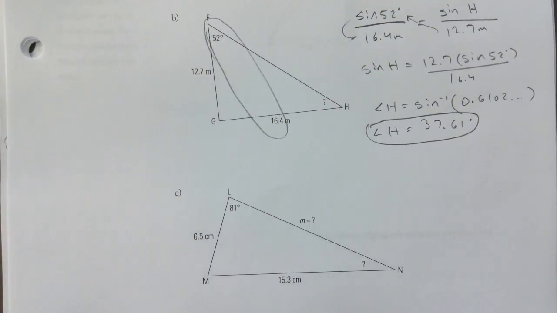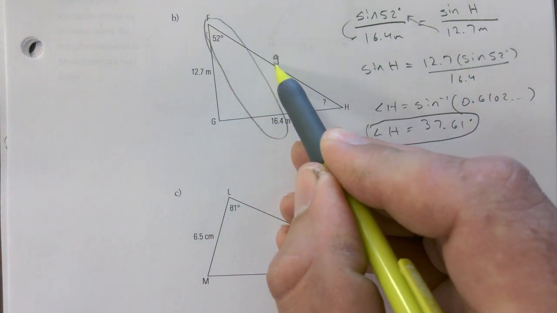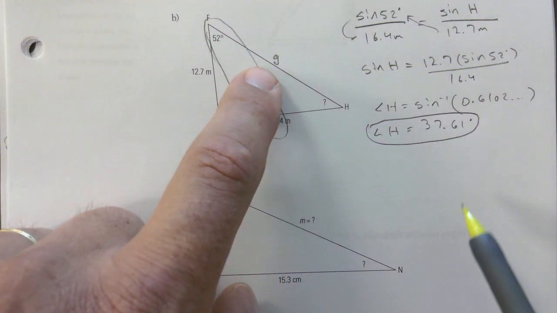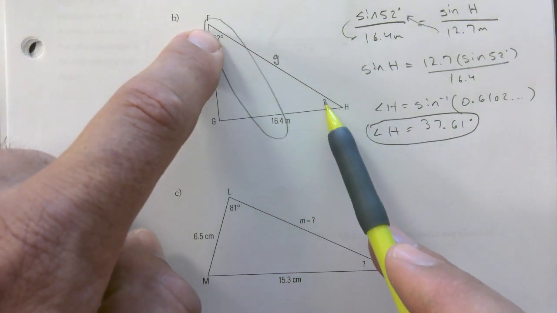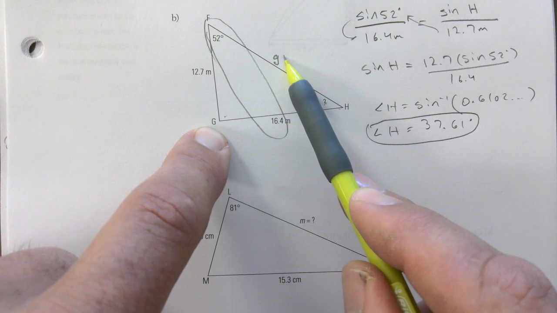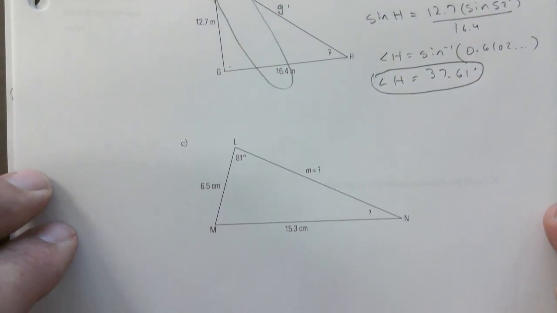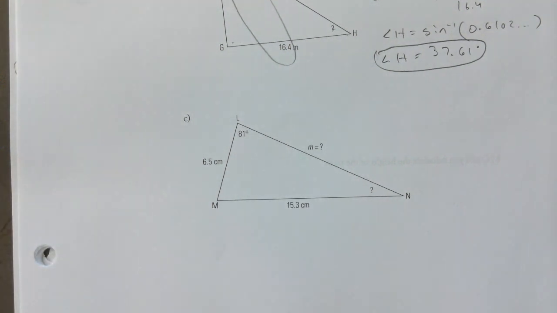Question, could you find lowercase g, this side here? Absolutely, because now that you know these two, you could find that angle, which would then allow you to find the side across from it, right? So always keep that in mind. Last one.